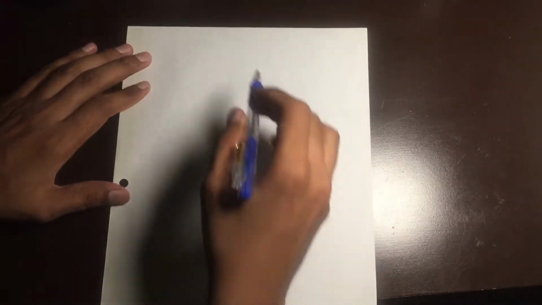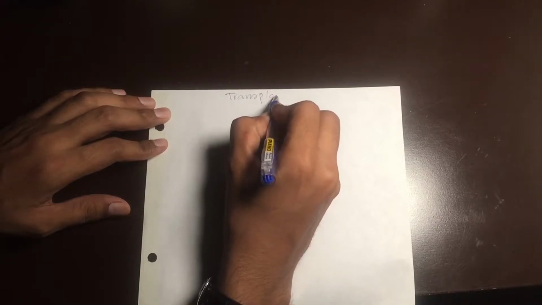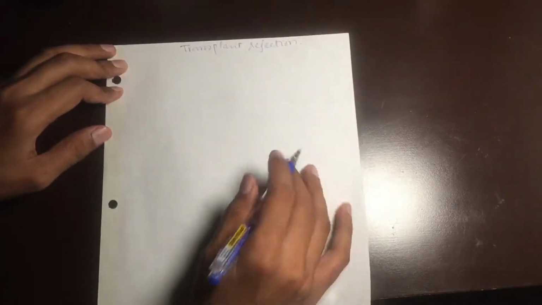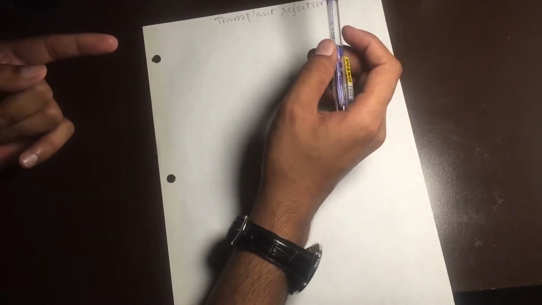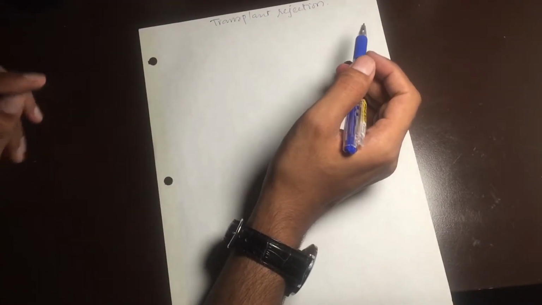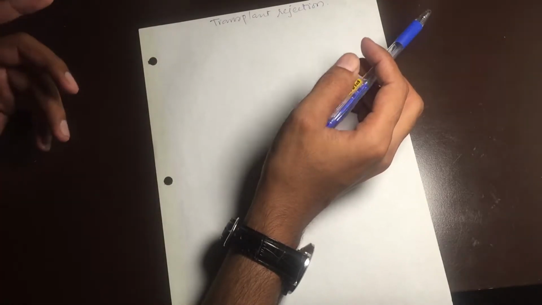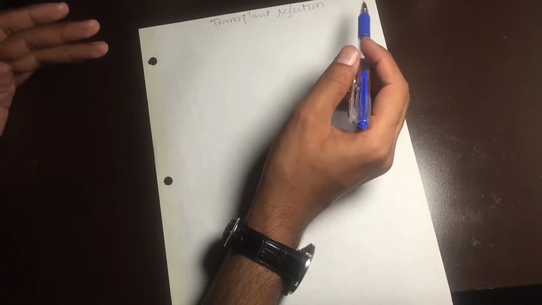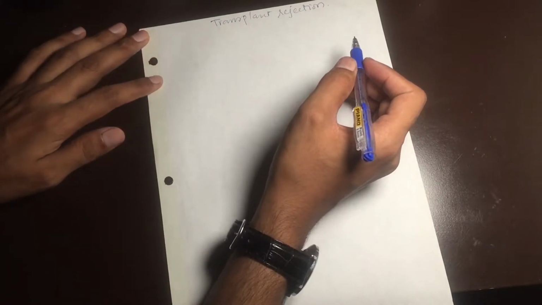So next we are going to discuss transplant rejection. In transplant rejection we have four categories: hyperacute, which occurs in minutes; acute, which occurs in weeks or days; then we have chronic, which takes place in months and years; then we have graft versus host disease.